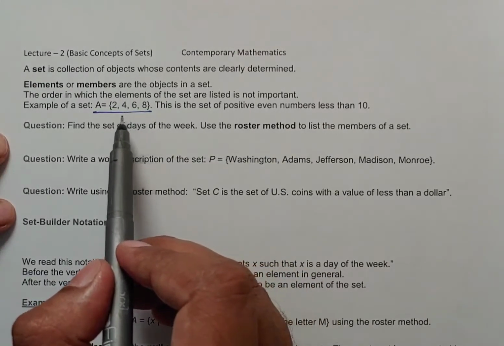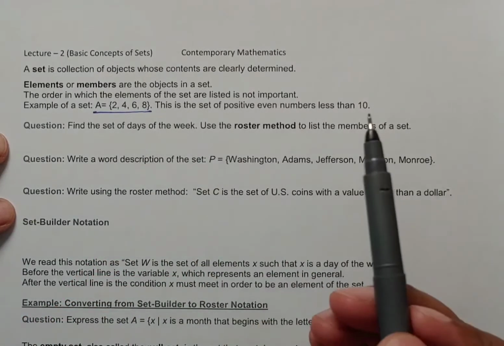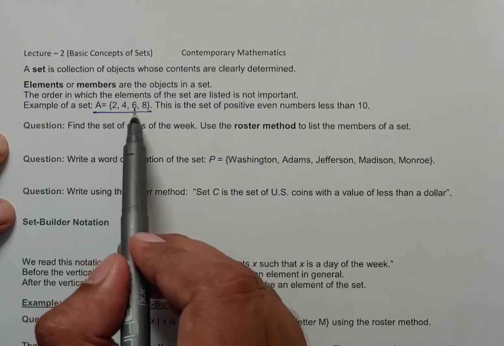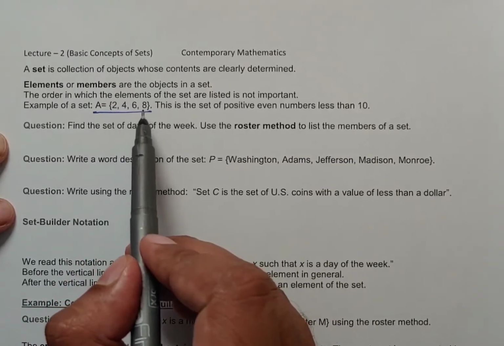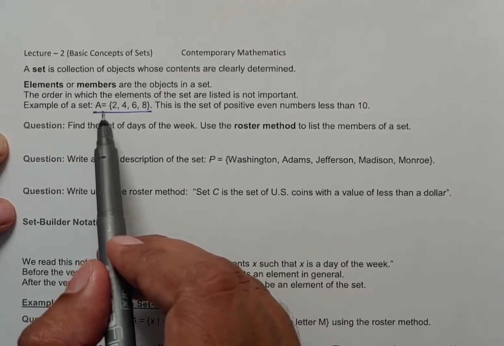So there can be any set. We can make a set of any objects. We put the objects in braces, we put a comma in between those objects, and we give the set a name with an uppercase letter.